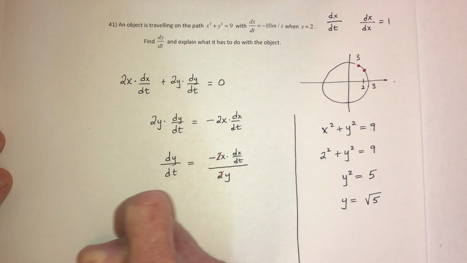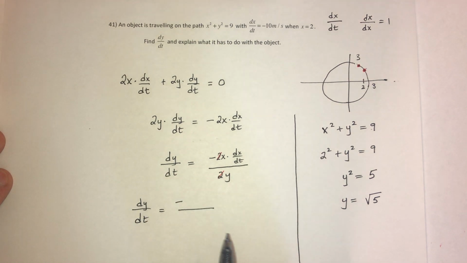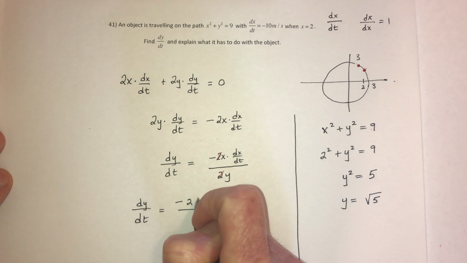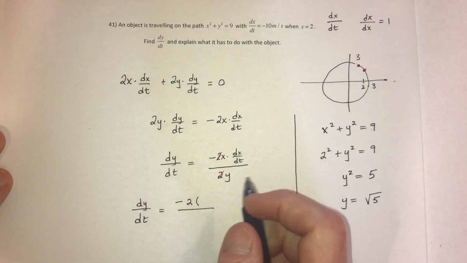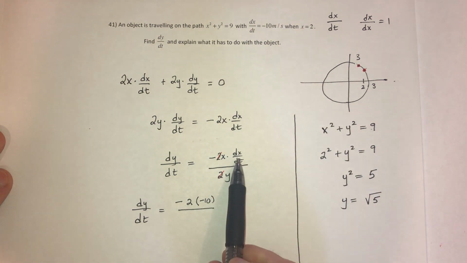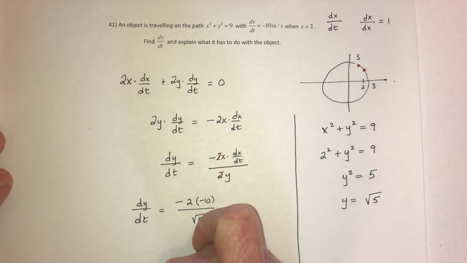So dy/dt is going to equal negative, from that negative right there, and then plug in a 2 for x, plug in a -10 from this for the dx/dt, and for y, it's going to be the square root of 5.